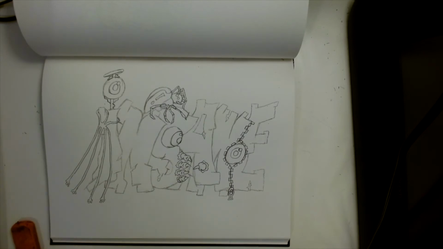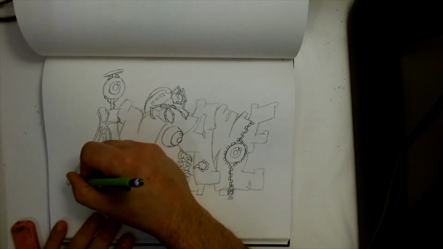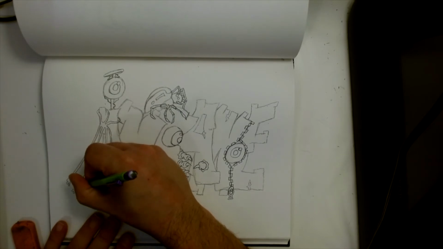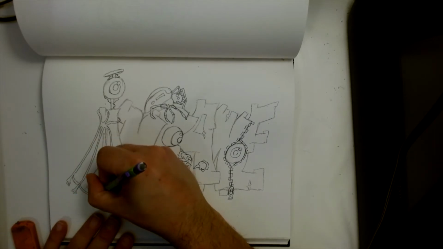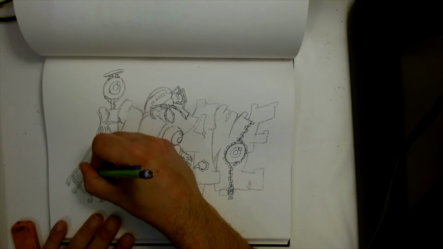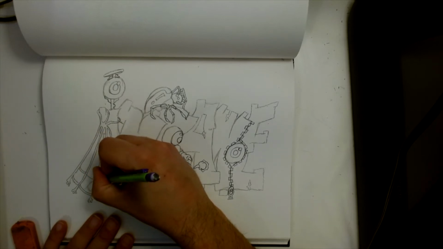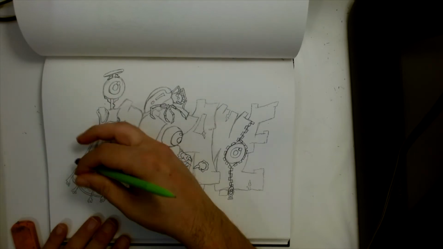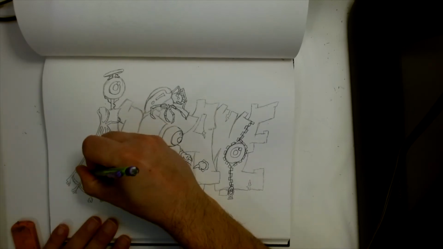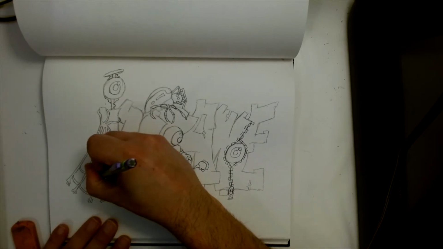Okay. Now the next part is getting the actual webbing to go across. So I'm just going to start down here at the bottom. And we're going to put a curve to it. Like that. Give it some space. And we'll just curve that. Oh, that's a little bit too thick. Curve that across the bottom there.